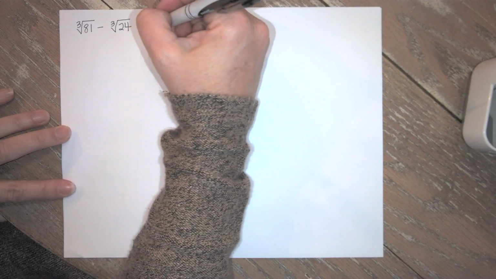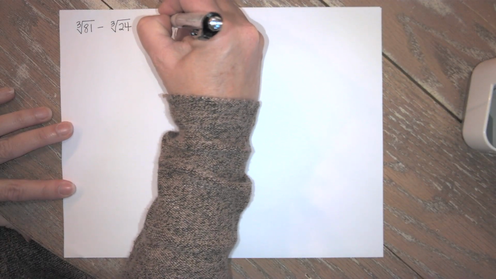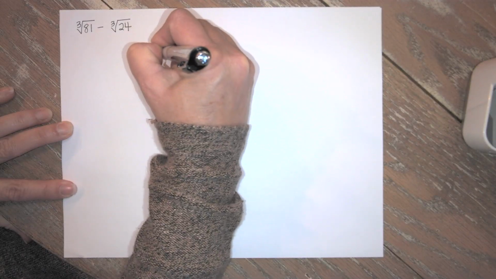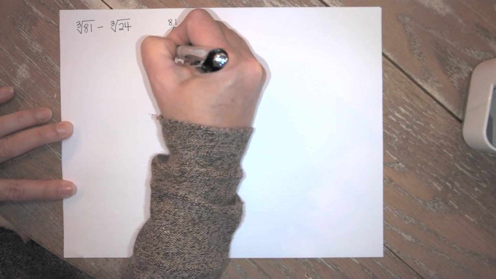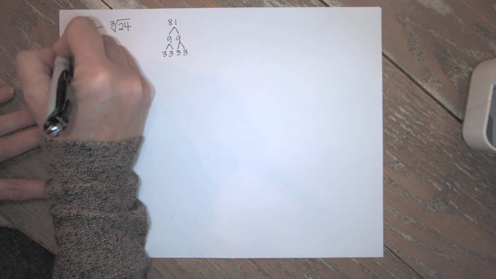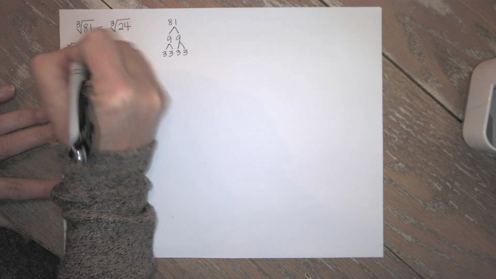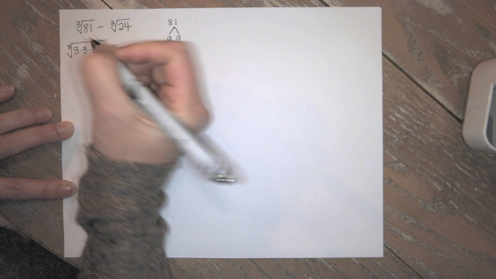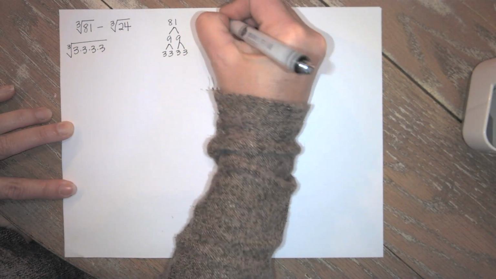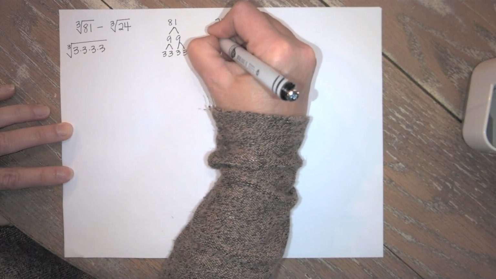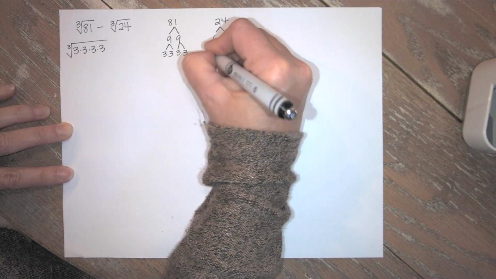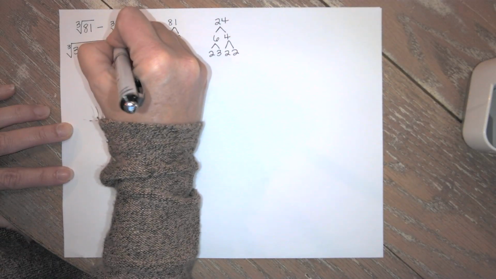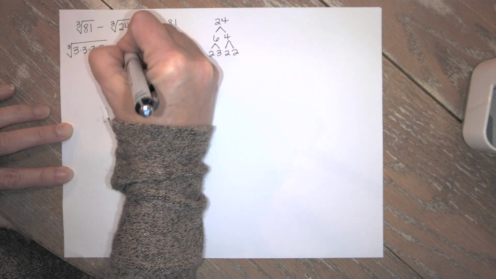If you want to break them all the way down, that's an option as well. If we break them down to prime factors, we see that 81 is 3 times 3 times 3 times 3, and 24 is 2 times 2 times 2 times 3.